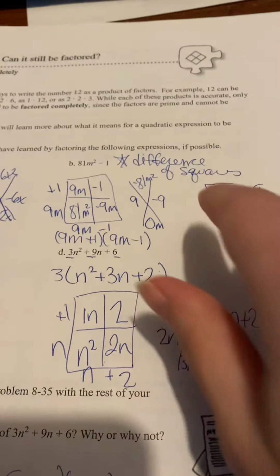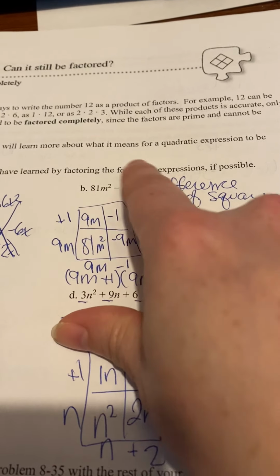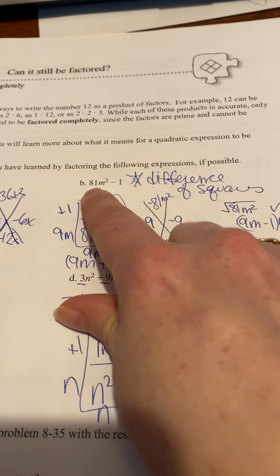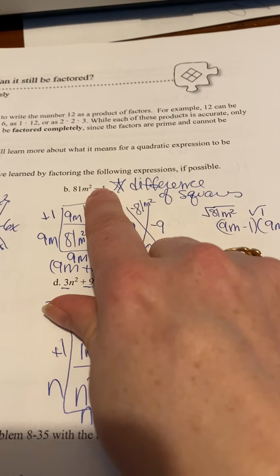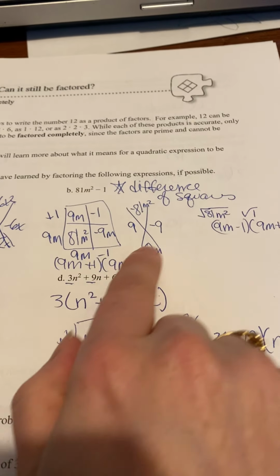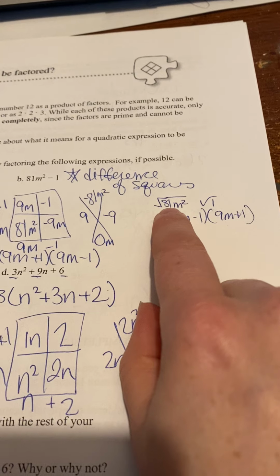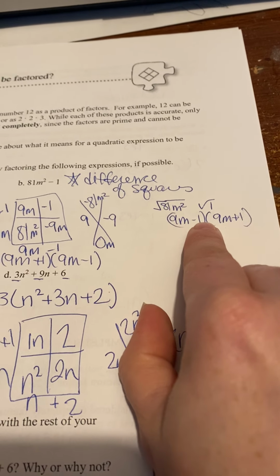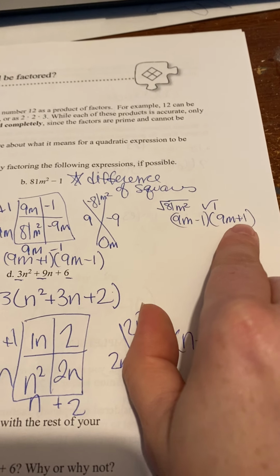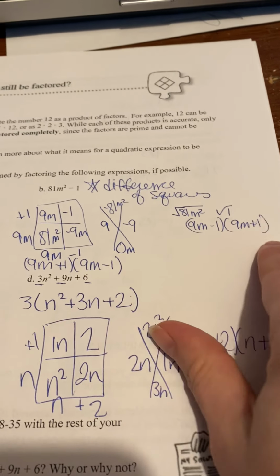B, this one is a difference of squares. So I want you to start recognizing that when it looks like this, where you can take the square root of the first thing and the square root of the last thing, and it's subtraction, you don't have to do any of this. You can just go straight over here. The square root of 81m squared is 9m. The square root of 1 is 1. So one's minus, one's plus, bada bing, bada boom, you could be done. So it's nice to remember that.